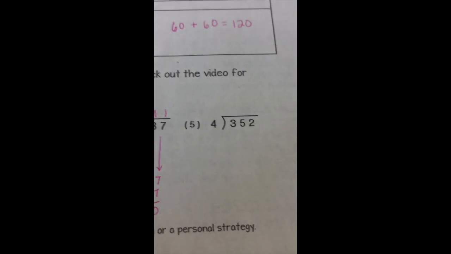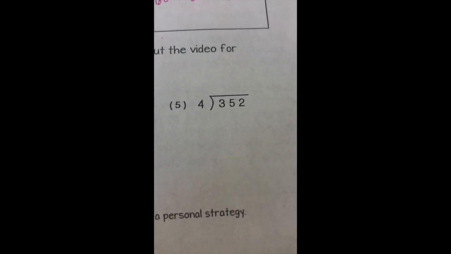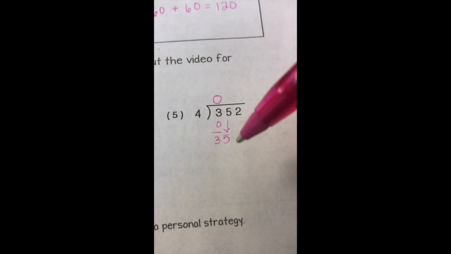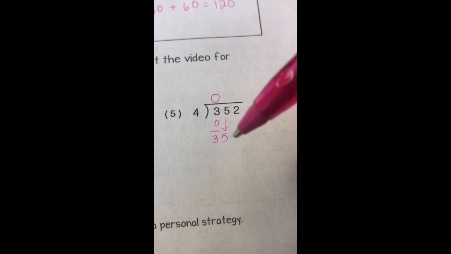Okay, next one. Sorry for the shaky camera. We're moving on to number 5. So looking here, 4 can't go into 3 because, yes, you're right, 3 is smaller than 4, so it's going to be 0 times. 4 times 0 is 0. So I still have the 3 to work with. I'm going to bring down that 5. How many times does 4 go into 35? So you think about your 4s, count by 4s.